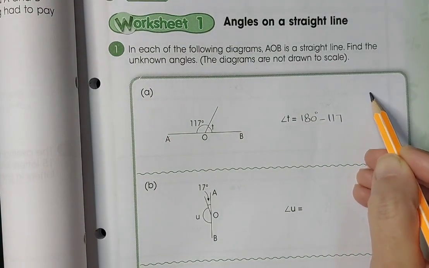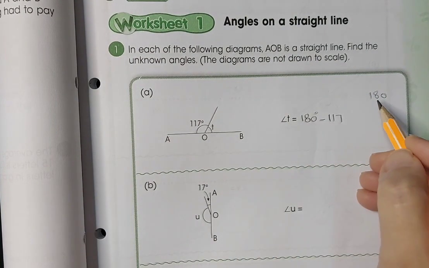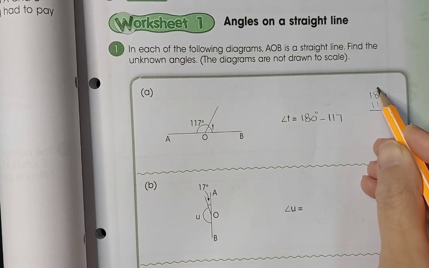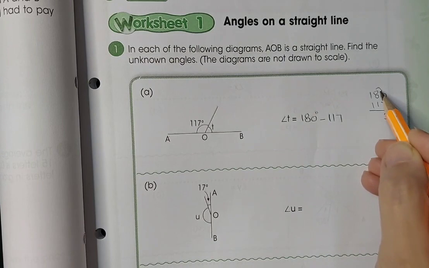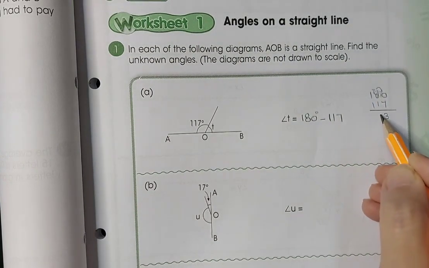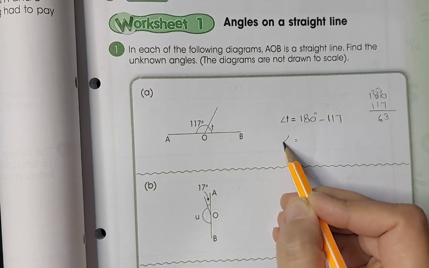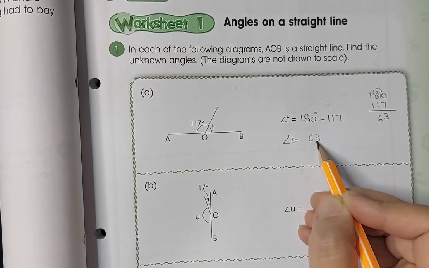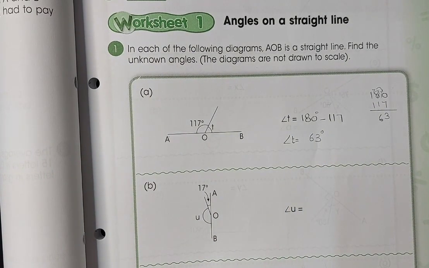So when we subtract 180 minus 117, 10 minus 7 is 3. What is left? 7 here. 7 minus 1 is 6. So 63. So it means the angle T is equal to what? 63 degrees. Okay, now move on to part B.